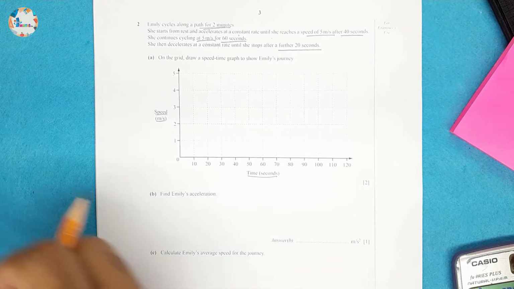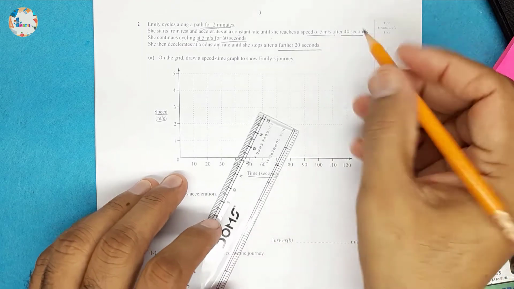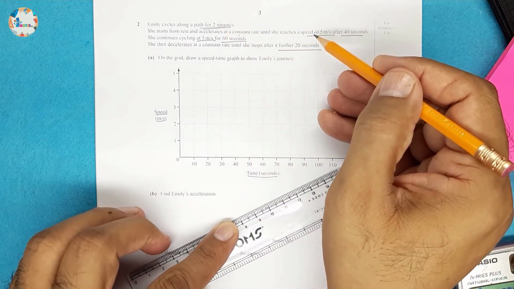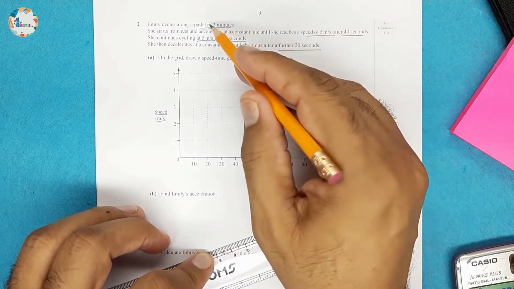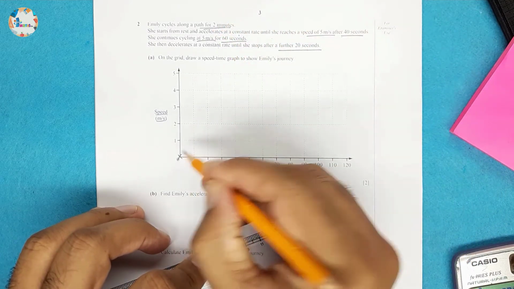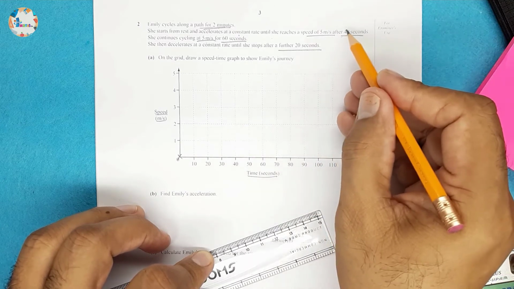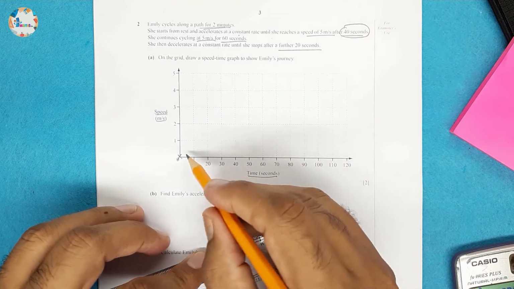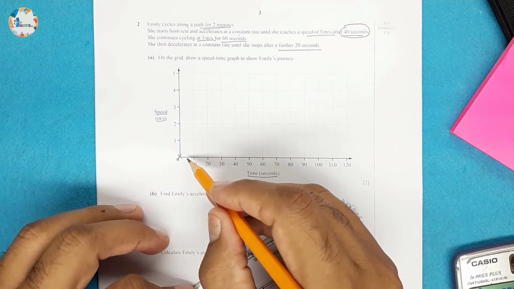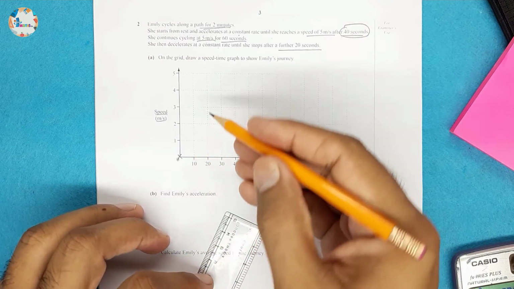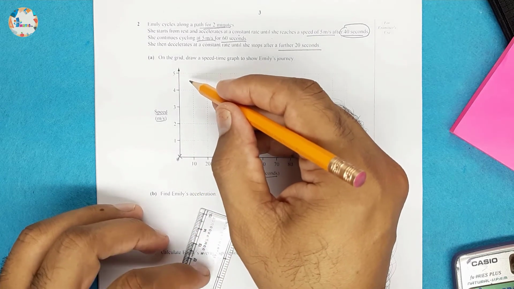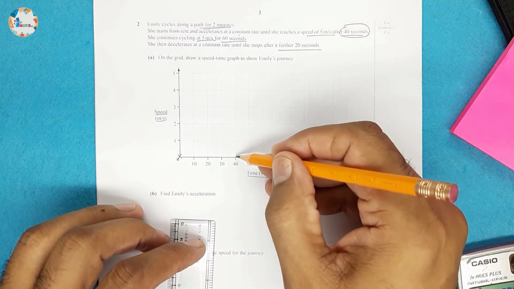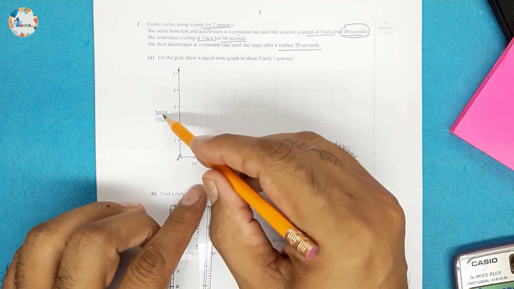First one will be from 0, starting from rest, and achieving this speed in 40 seconds. This one will be time, and this side will be speed.